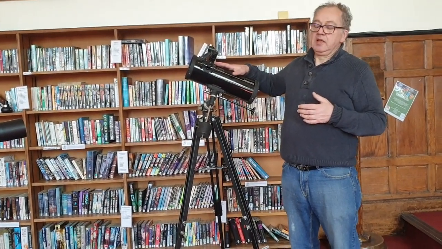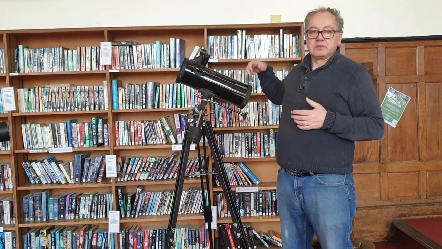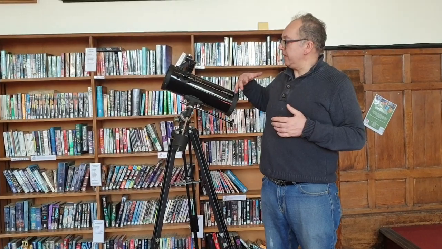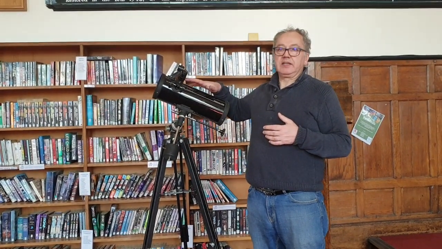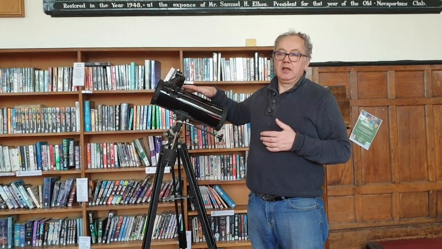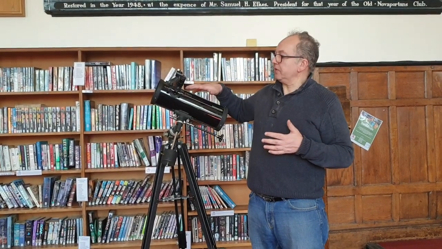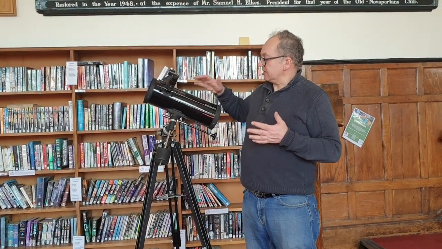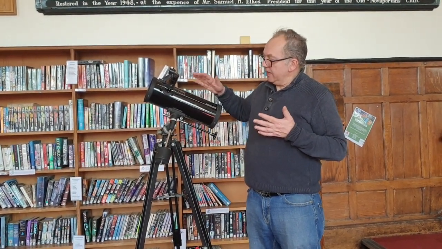It's got a mirror. It did have a problem with its mirror when it was launched. The mirror wasn't completely the right shape, and so the image wasn't focused as sharply as it should have been. And they had to correct that by sending up a lens that fitted over the front of the telescope that corrected the image. So that's the Hubble Space Telescope.